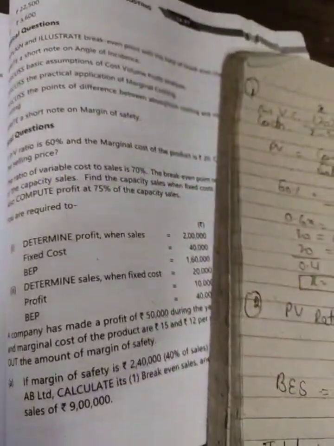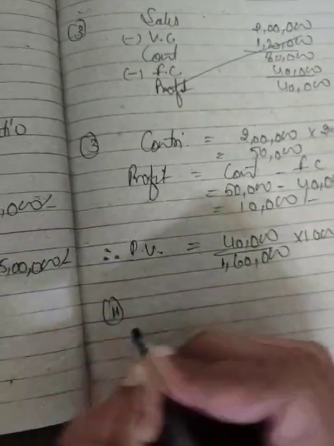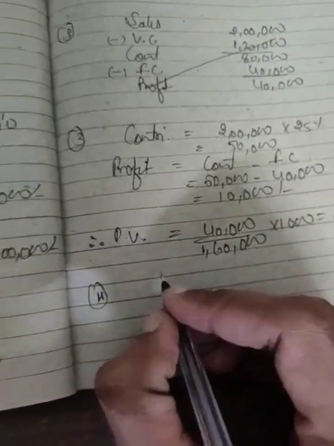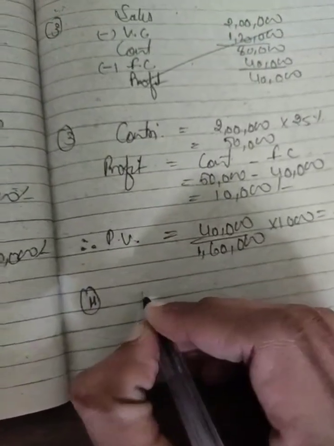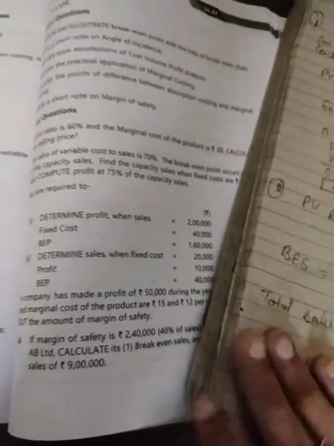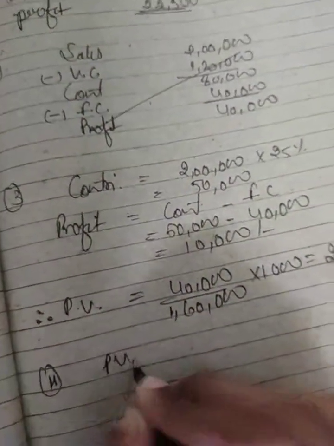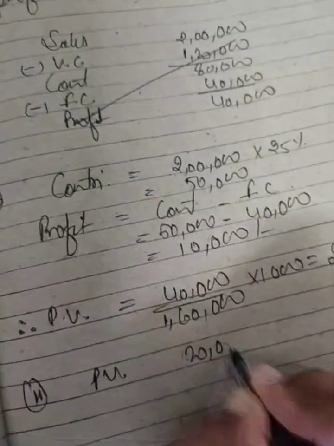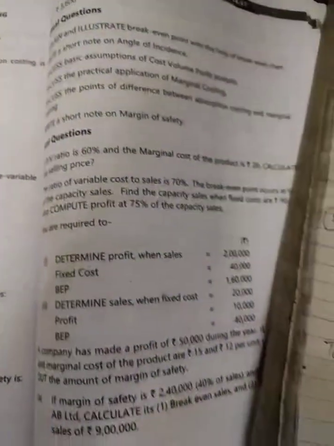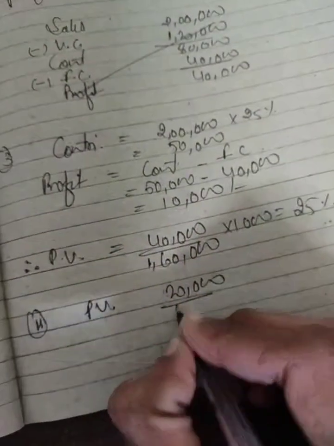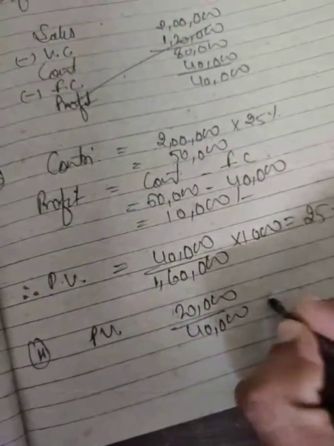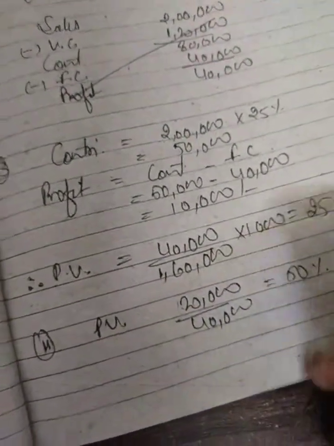Alright, sir. Let's find out first of all the PV ratio, right? How can we find out the PV ratio? We know that the break-even point is given to us. That means our whole contribution will be utilized to cover up this fixed cost. So we know the fixed cost, which is 20,000. So PV ratio is 20,000 divided by the break-even point, which is 40,000. That means 50% is our PV ratio.